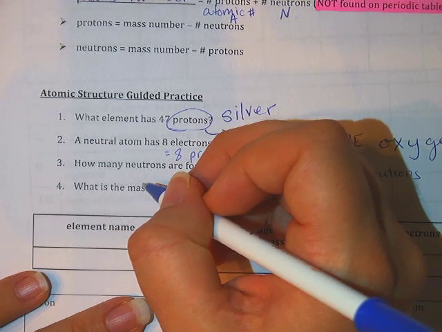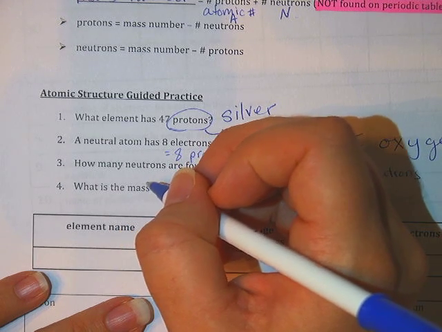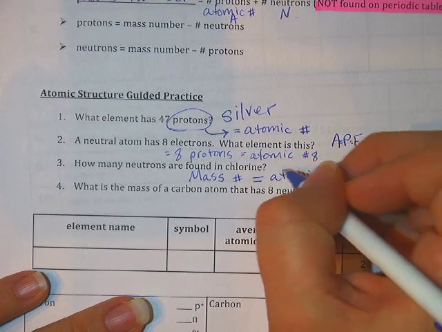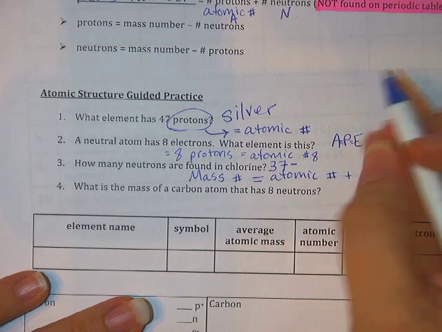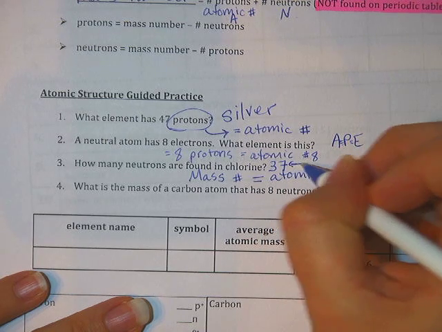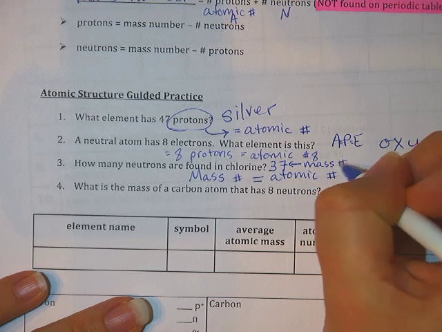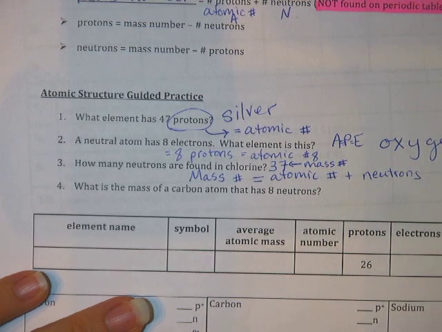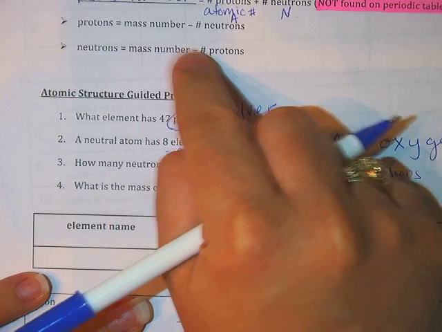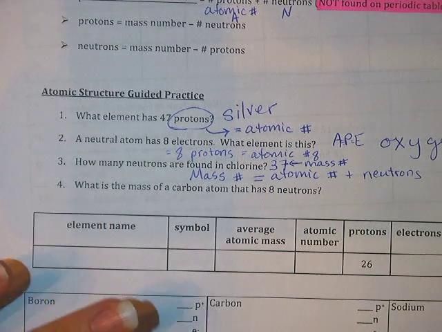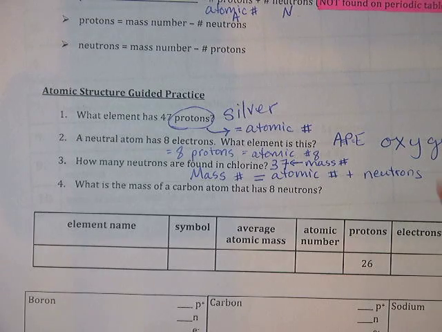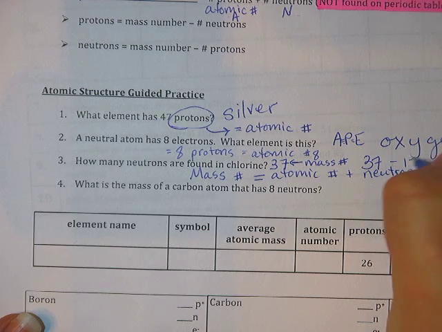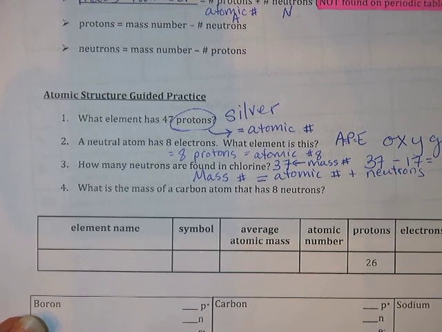I'm going to tell you we're talking about chlorine with a mass number of 37. So neutrons are mass number minus protons. For chlorine, the number of protons is the atomic number 17. So if I do 37 minus 17, I get that there are 20 neutrons in this chlorine.